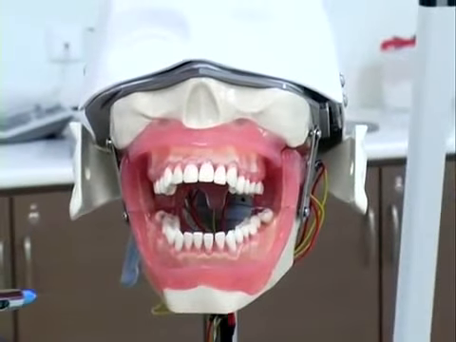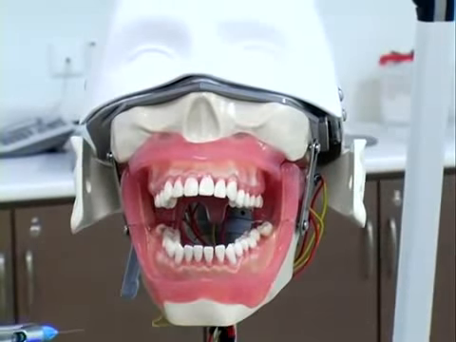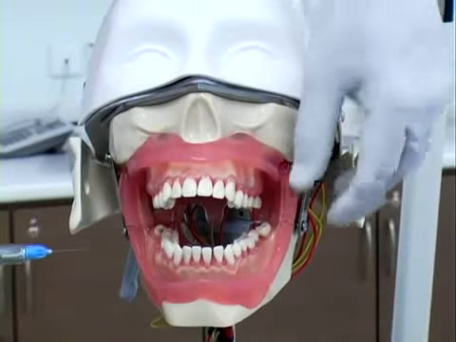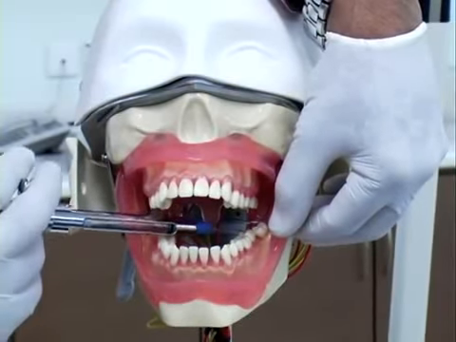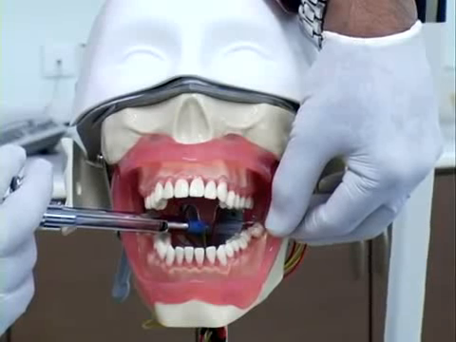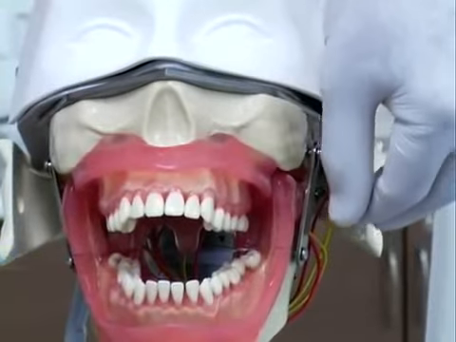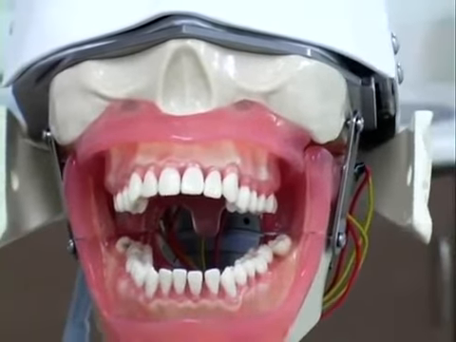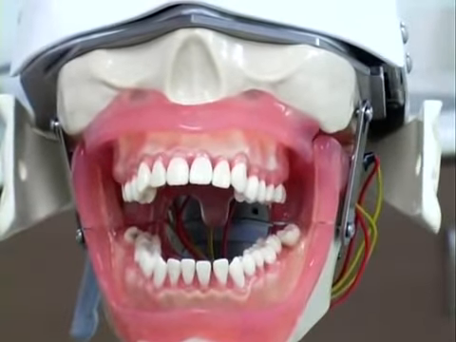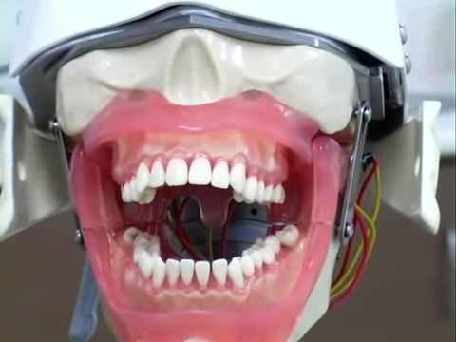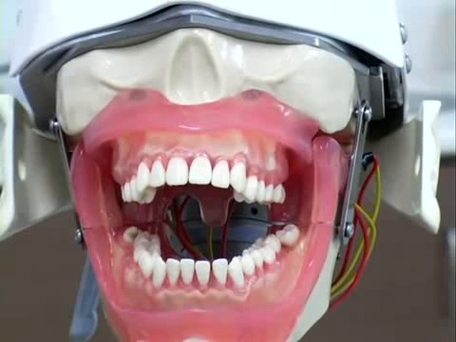We are also going to demonstrate the block of the lingual nerve, which is slightly medial to the lower wisdom tooth, and by depositing a few mils of the local anesthesia in this area, you can easily block the lingual nerve.